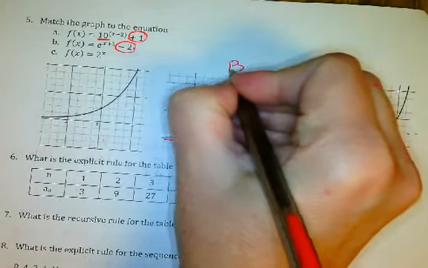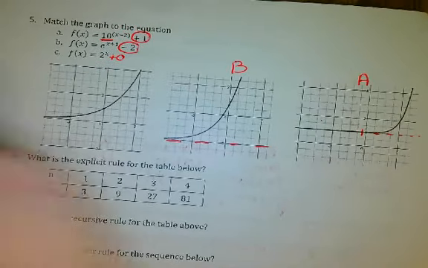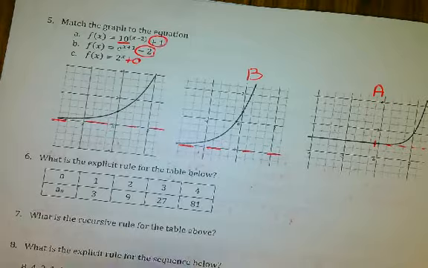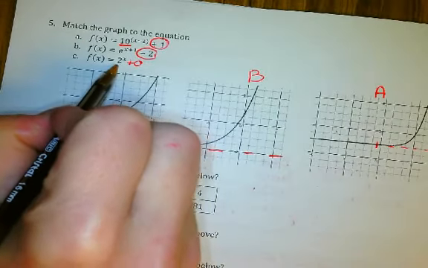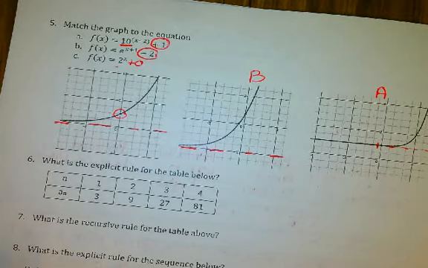-2. So this one will be B. And this one doesn't have anything, so I know it's a plus 0. So the horizontal asymptote is at 0, and that's that one right here. This is also a parent function, 2 to the power of x. So it has that y-intercept at (0, 1).